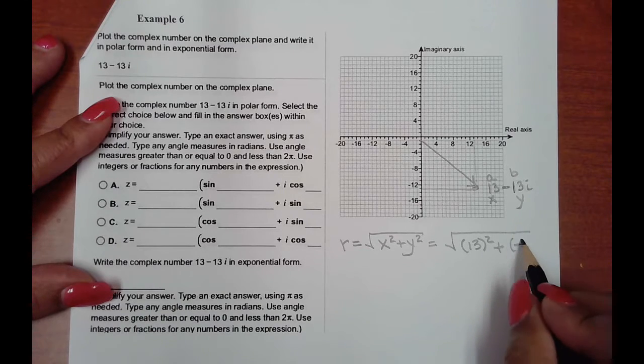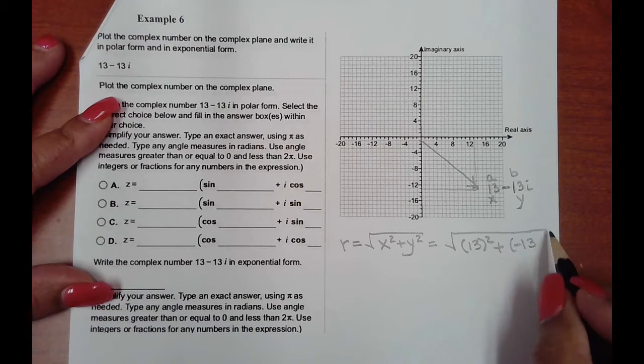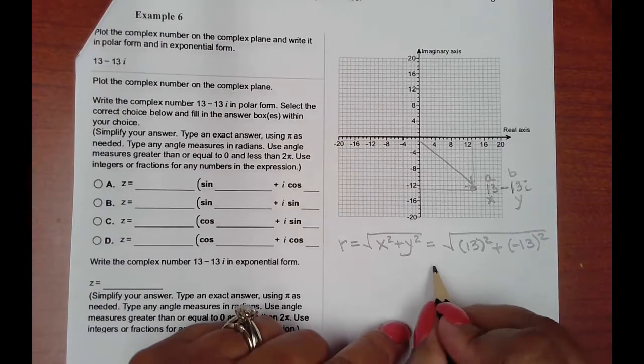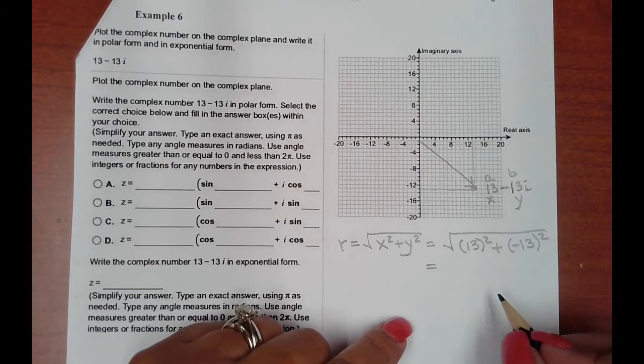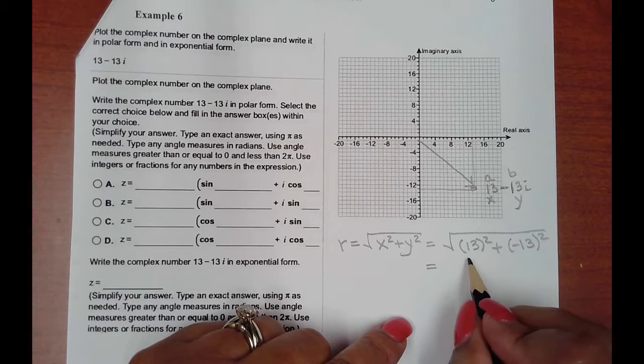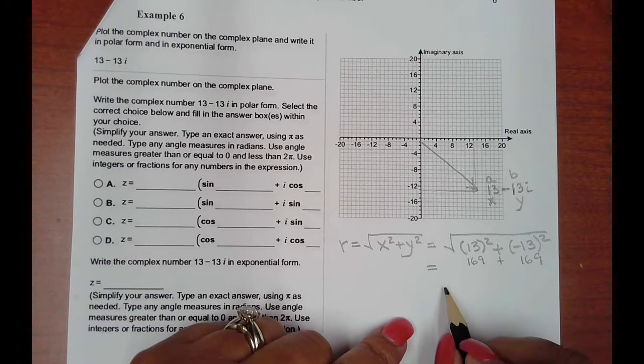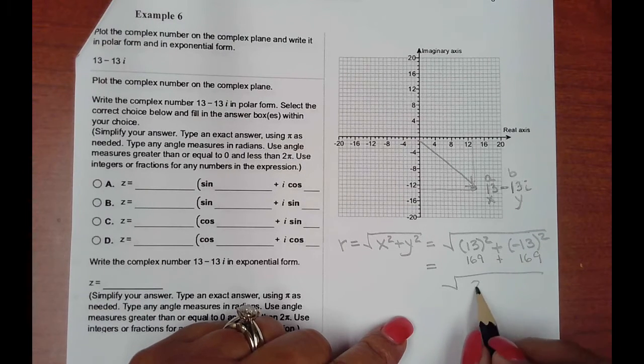Our y value is that negative 13 coefficient, and this formula says to also square that. So you have 13 squared plus 13 squared is 169 plus 169.